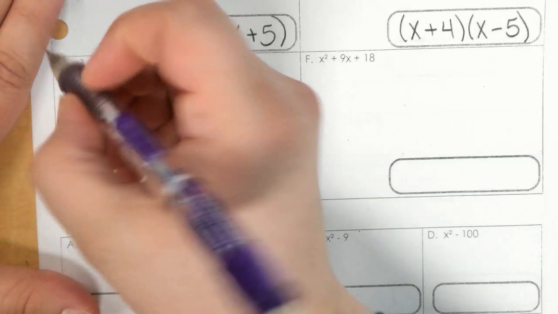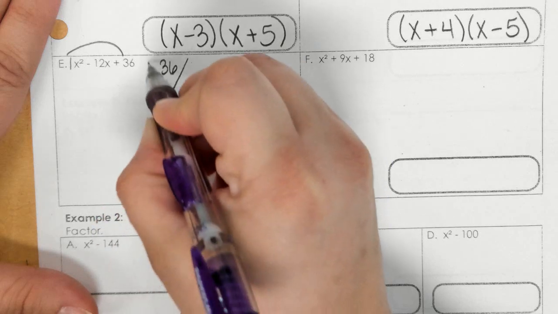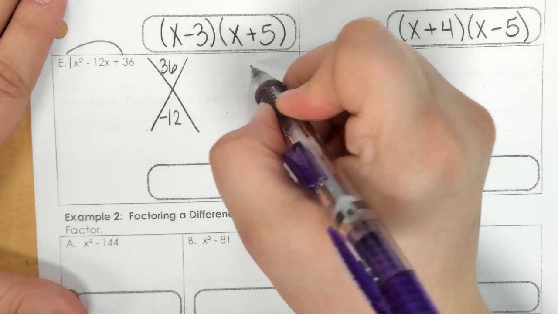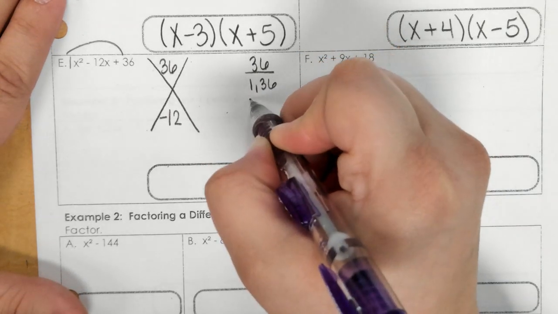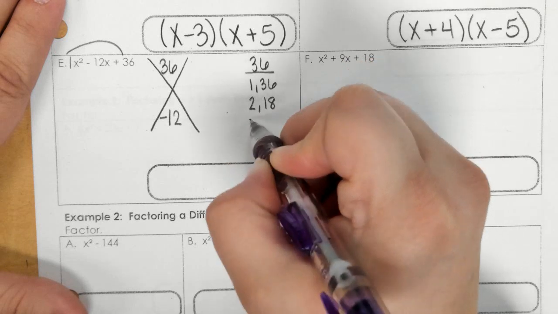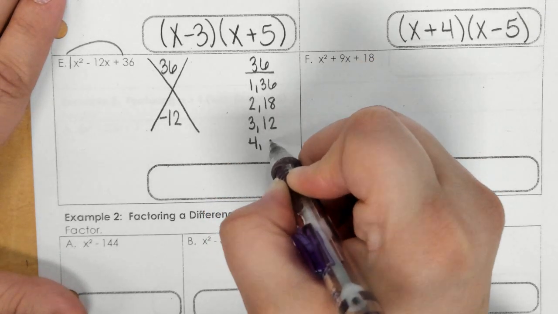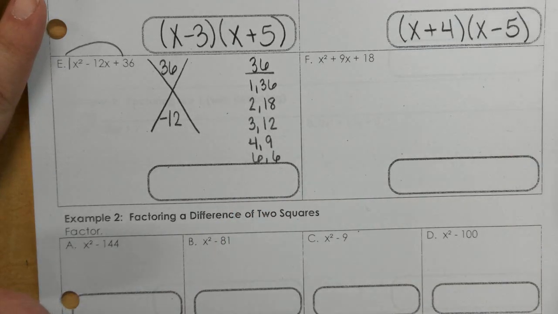Okay, for letter E, 1 times 36 is 36. And my goal is to get to negative 12. So for 36, we have 1 and 36, 2 and 18, 3 and 12, 4 and 9, 6 and 6.